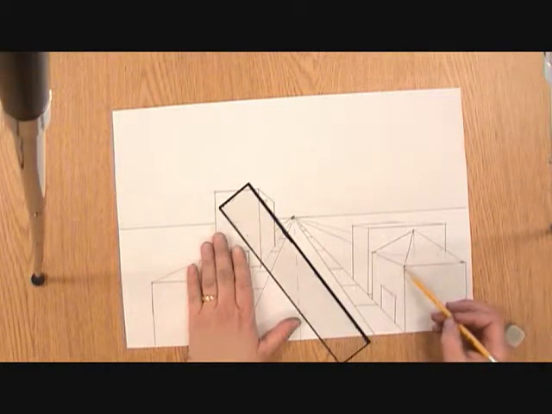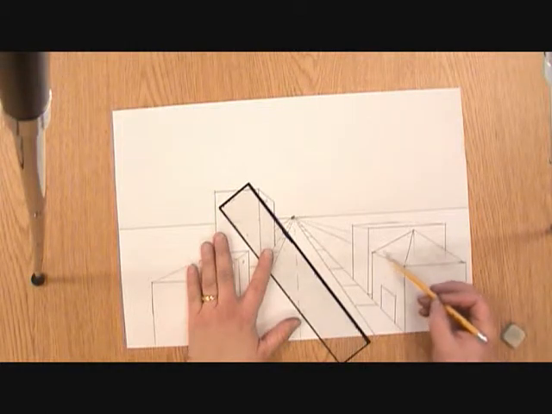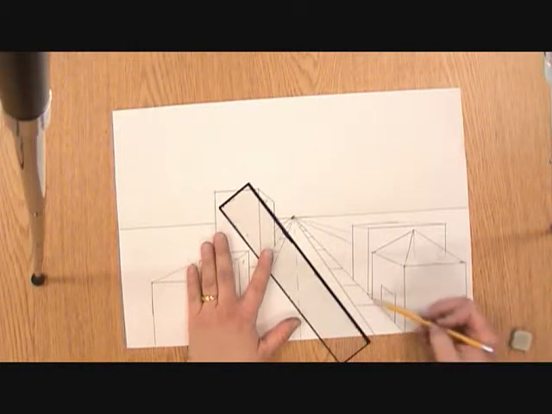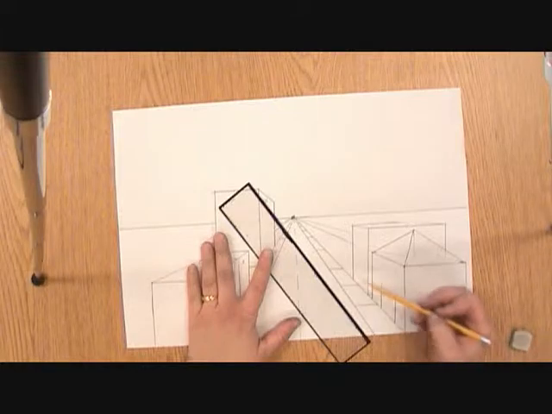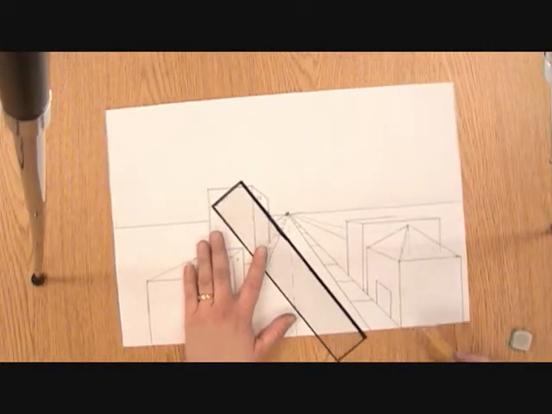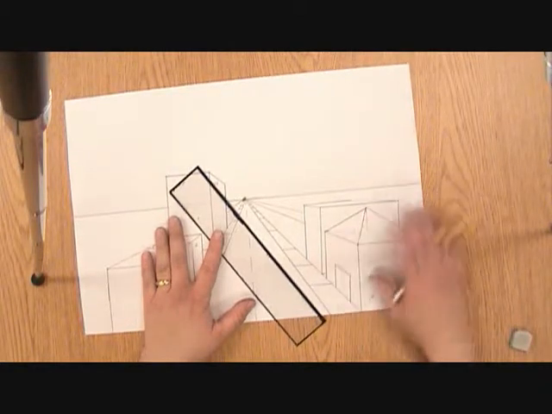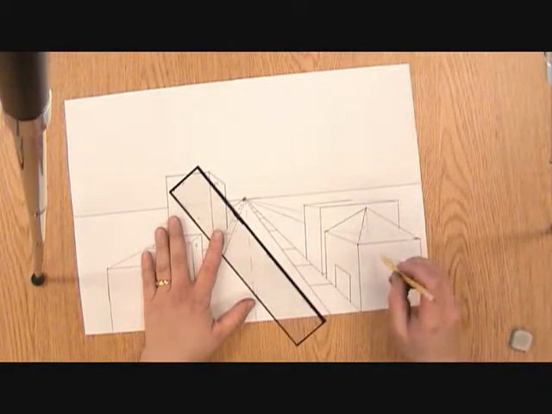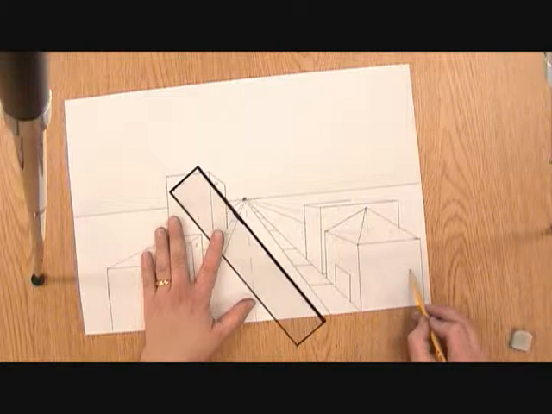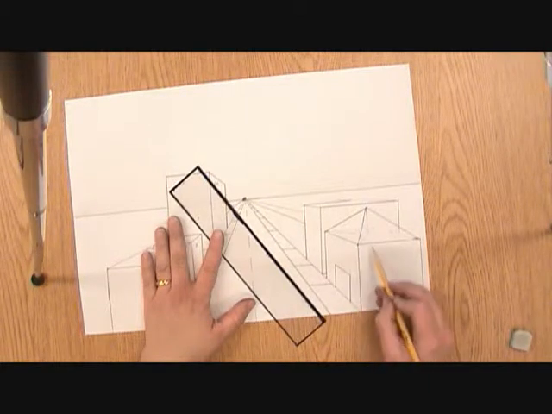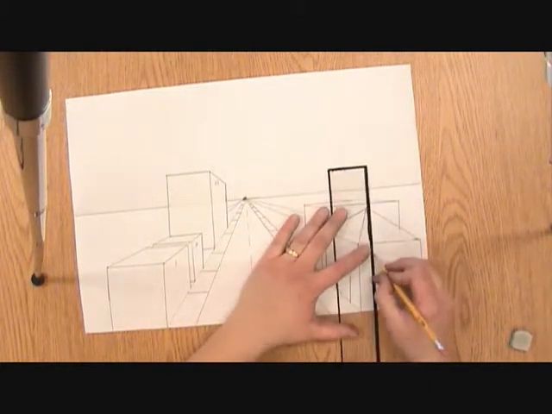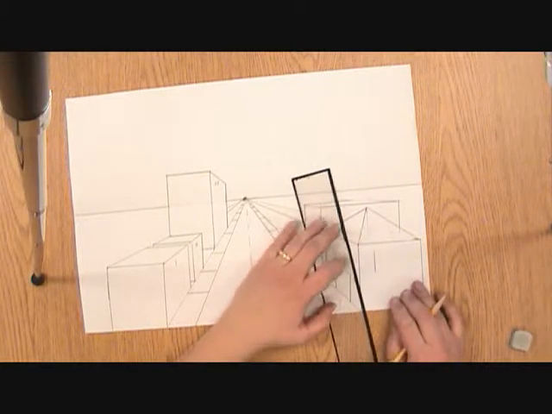The top of the door goes to the vanishing point. Well, the top of the building goes to the vanishing point. The bottom of the building goes to the vanishing point, and the bottom of the door goes to the vanishing point. So, conversely, if I wanted a window here or a door on this side, I would follow those parallel lines. Vertical line on this side, vertical line on this side.